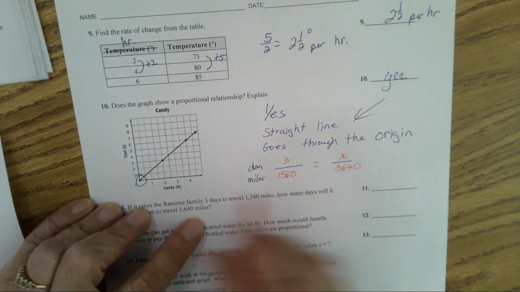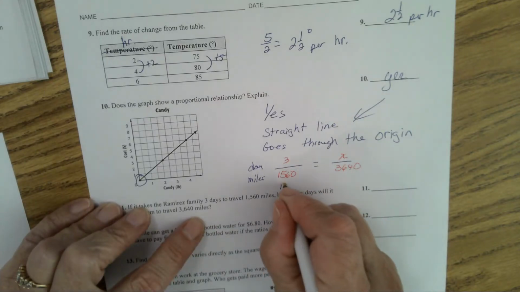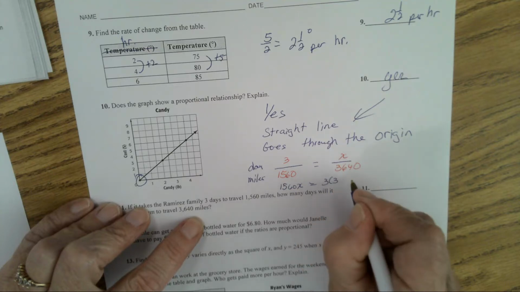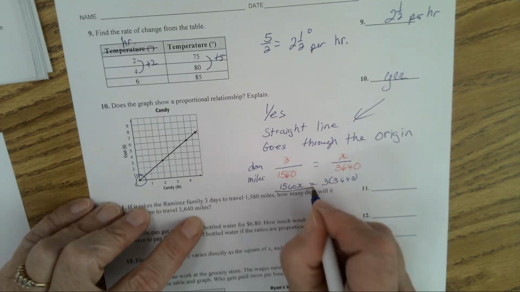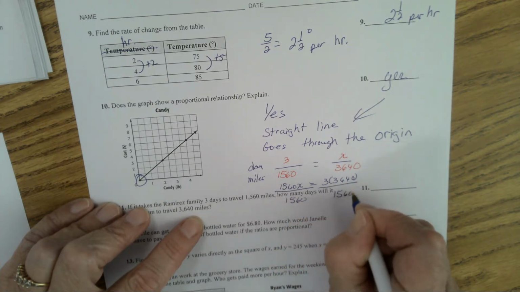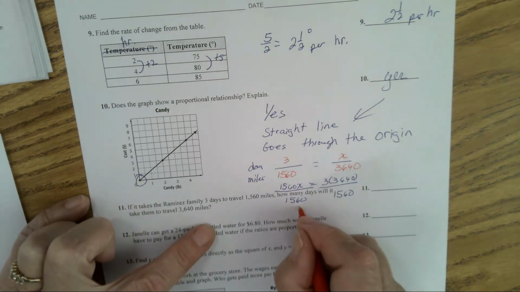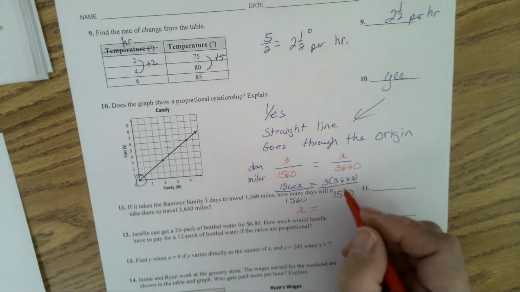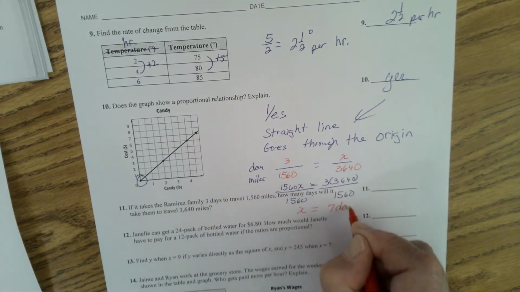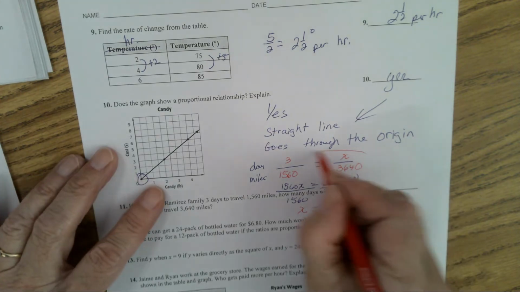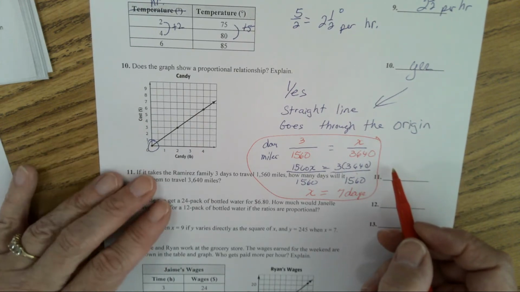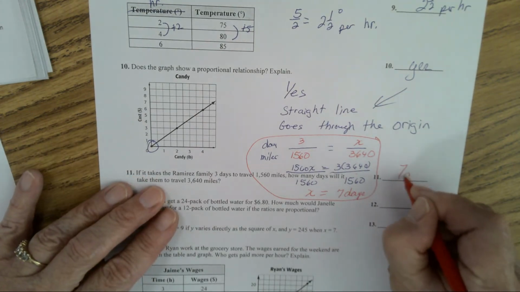You will end up with 1,560 times x equals 3 times 3,640. Divide both sides by 1,560. And you end up with the answer of x equals, you multiply and divide, and you actually get 7 days. Once again, you will want to have a calculator for tomorrow. Show this work. You can use a calculator. 7 days. Any questions on that?